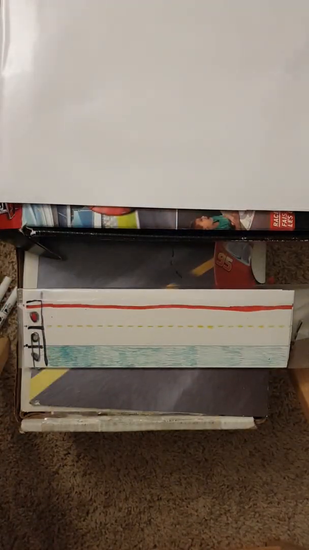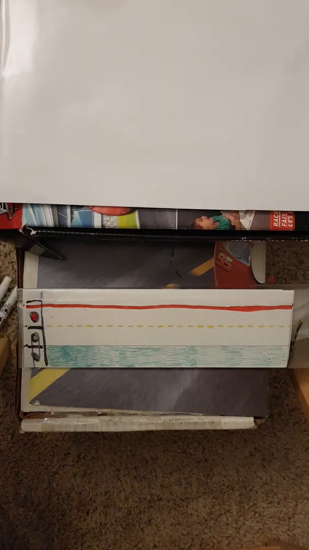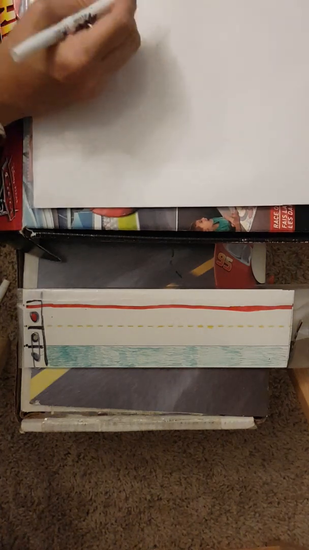And now if you don't have any of those papers, you can make your own. So that's what we're first going to do, is we're going to make our own paper. And sometimes getting the student to do this helps with remembering where the letters go.